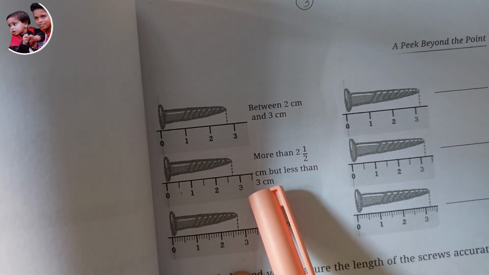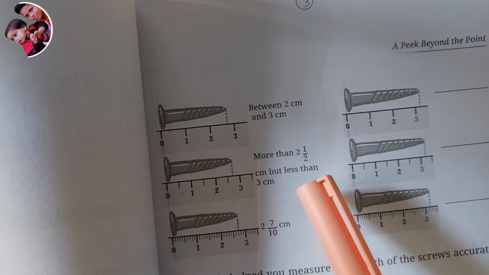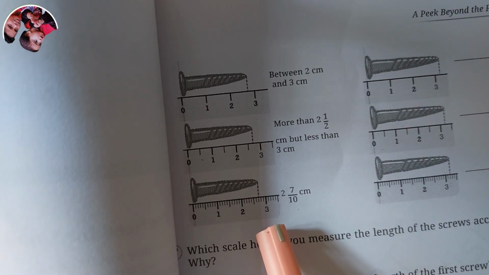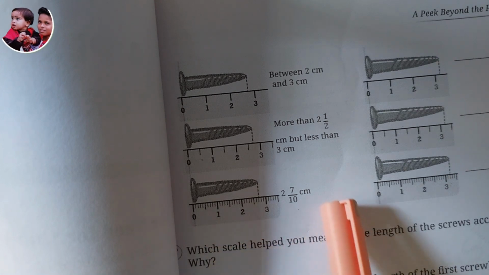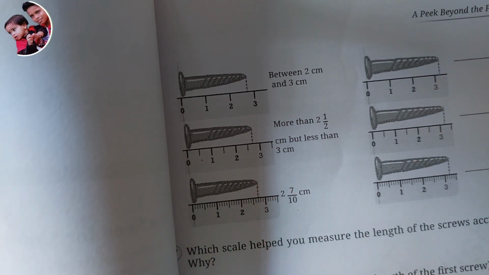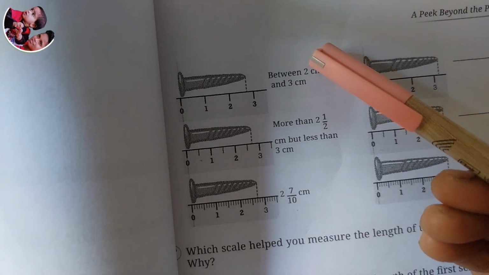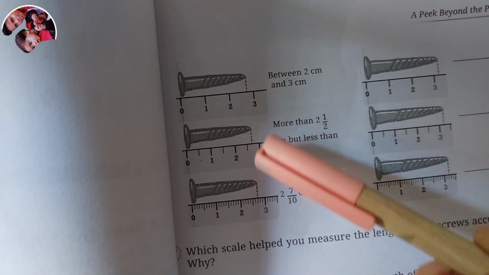Next, look, 2 centimeter and 3 centimeter. We know that this point is 2.5. So it is more than 2.5 and less than 3 centimeter. Just look into this ruler. An even more detailed division for more precise measurements is given in this ruler. So we can easily say that it is 2 and 7/10 centimeter, right? This is the difference between these 3 rulers.